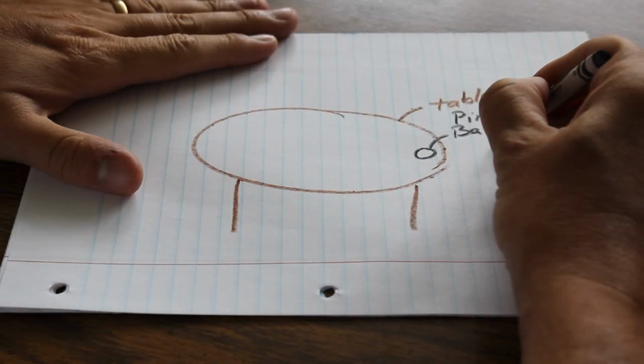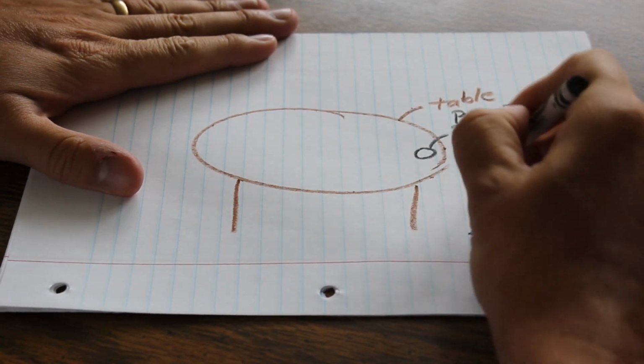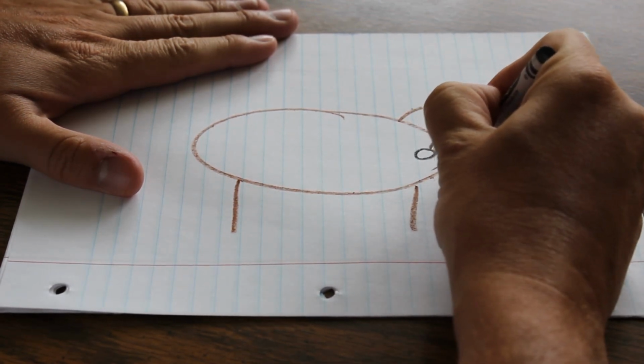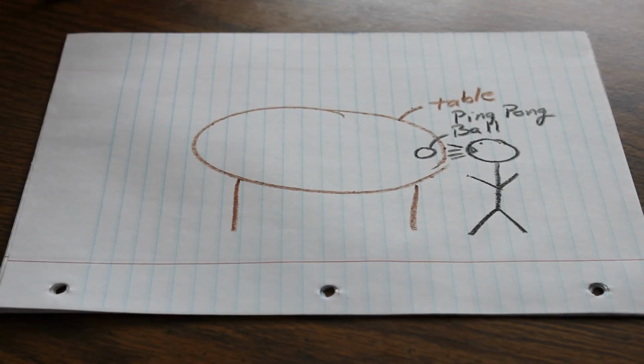Now, what else do I need? Ooh, I need a person. Someone has to be playing the game, right? So let me draw a person right here. And this person, I'm going to put their mouth over here because they have to be blowing wind at the ball, right? Because that's how you make the ball move. The object that we want to move is the ball, okay?